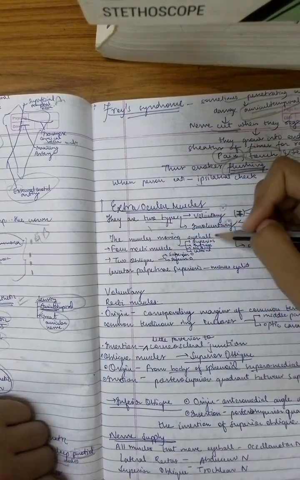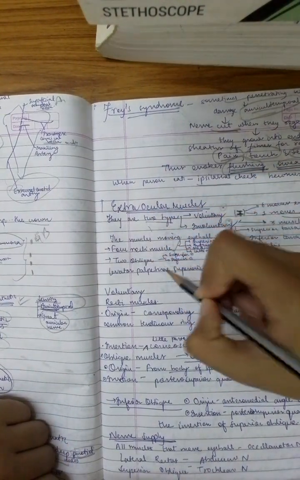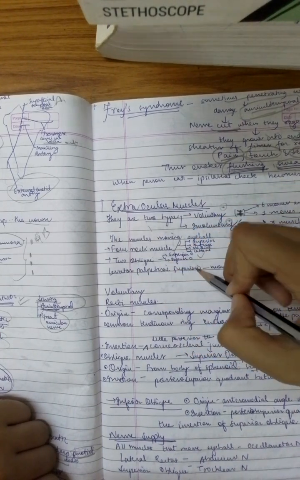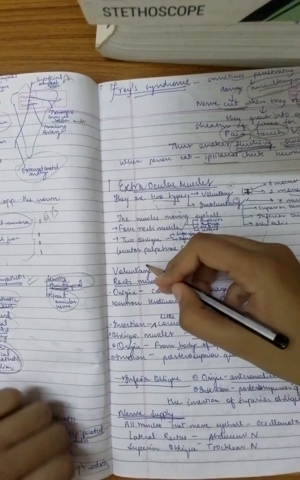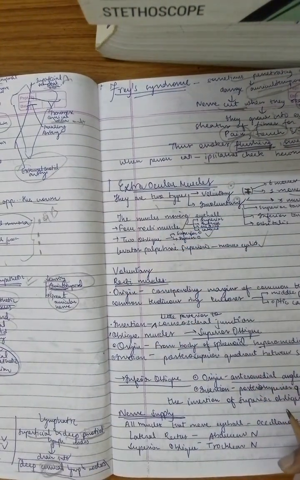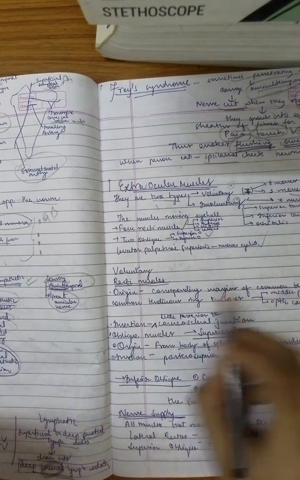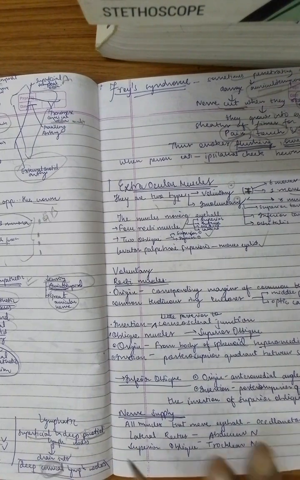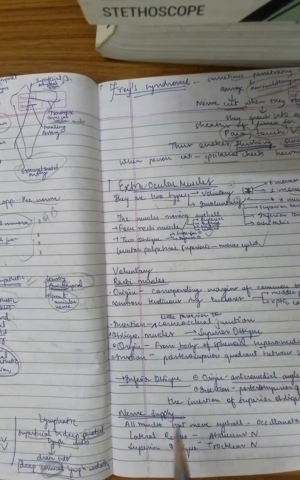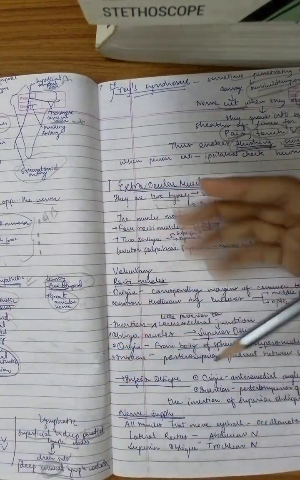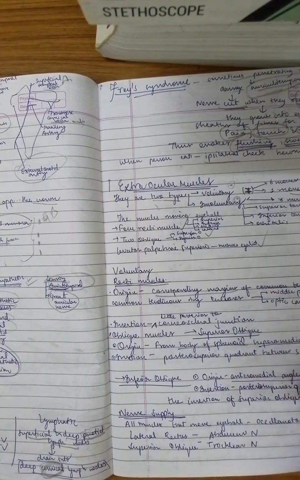Now the muscles moving the eyeball are 4 recti muscles and 2 oblique muscles, and levator palpebrae superioris moves the eyelid. The recti muscles originate from the common tendinous ring, at the corresponding margin. For example, medial rectus originates from the medial margin of the common tendinous ring, and lateral rectus from the lateral margin.